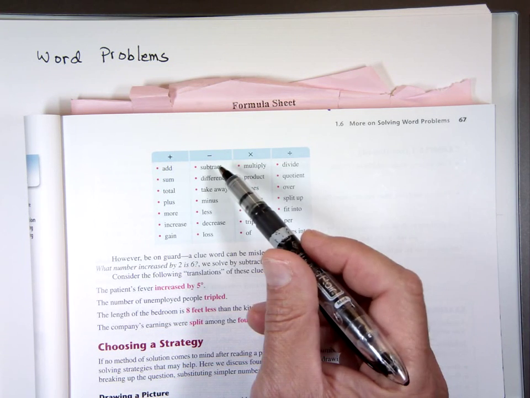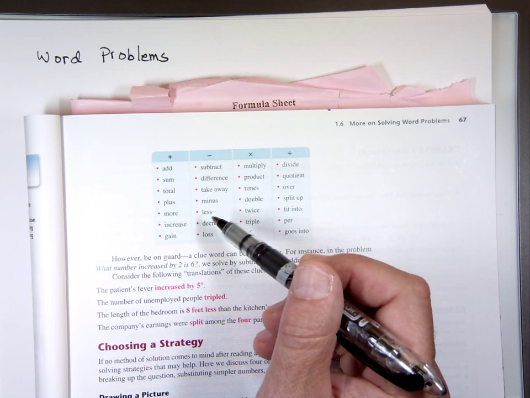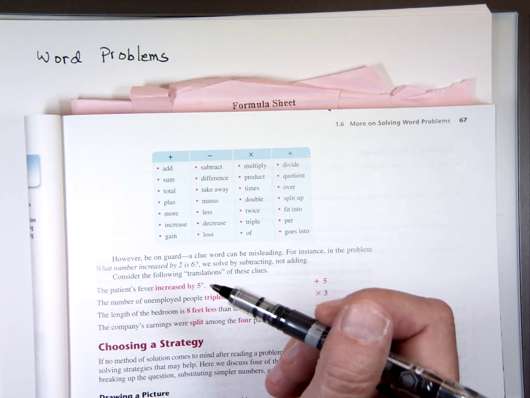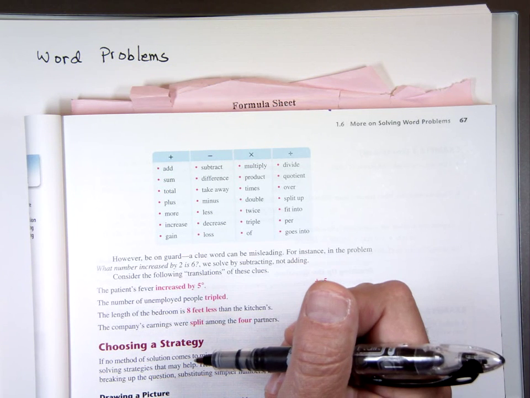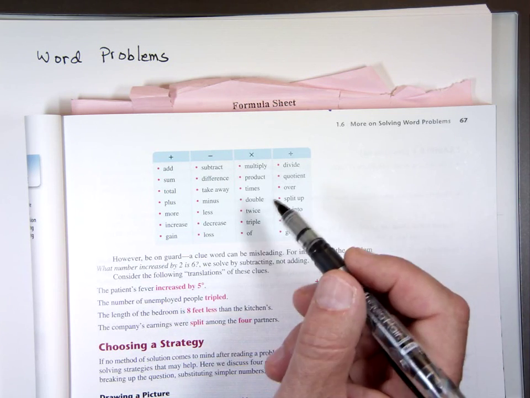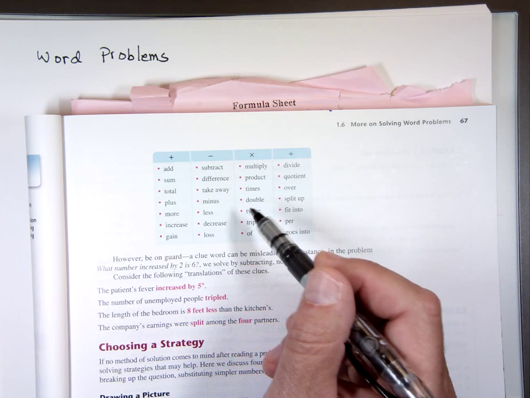Subtraction, you might hear subtract, difference, take away, minus, less, decrease, lose, or loss. Multiplication, you hear multiply, product, times, double.